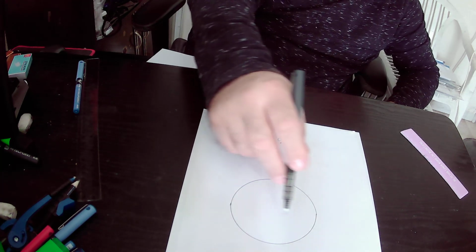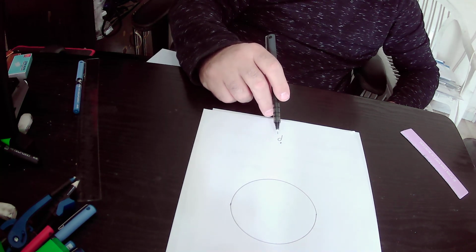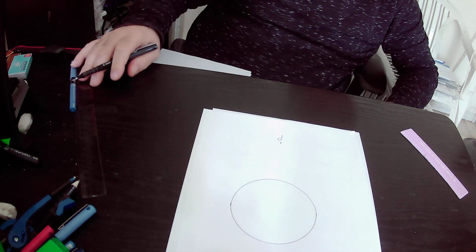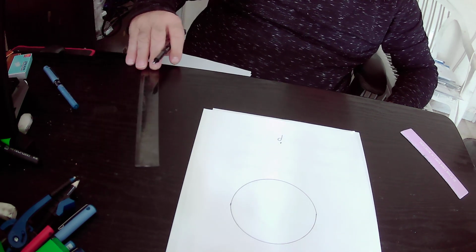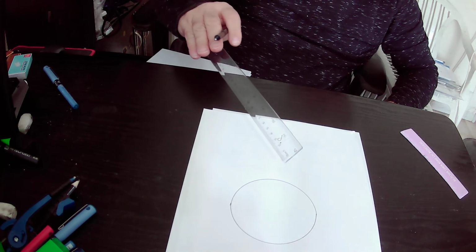So if from point P we draw two tangents to this circle, then the lengths of those two tangents will be equal to each other.